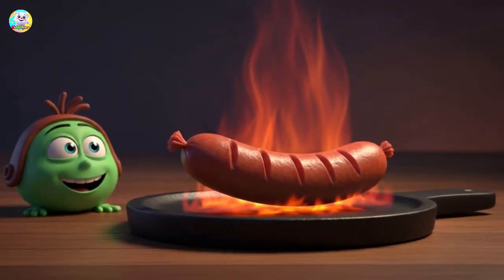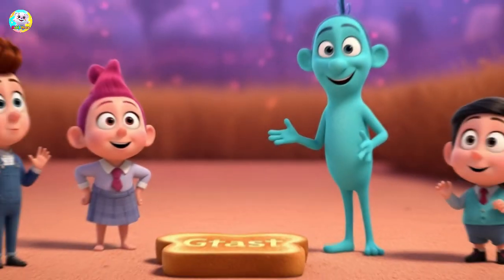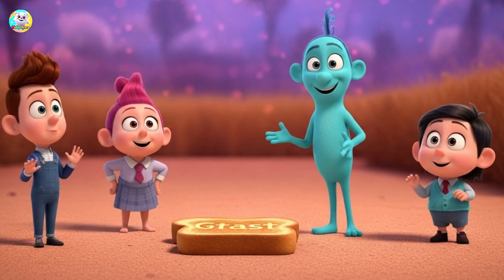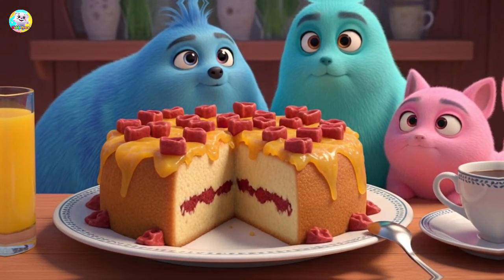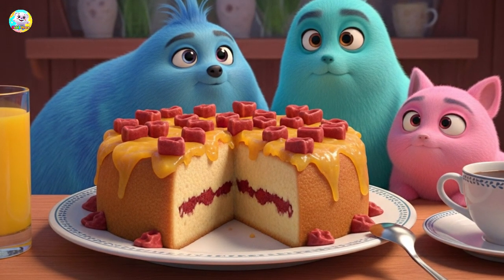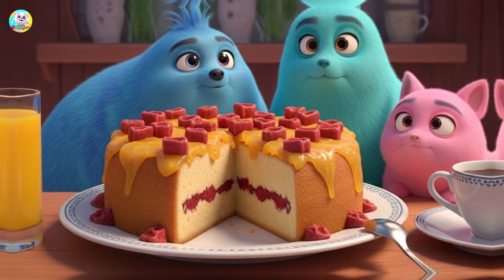S is for sausage, sizzle on the pan. T is for toast, to start your day plan. U is for upside down cake, breakfast that's grand. V is for vanilla yogurt, creamy and tanned.